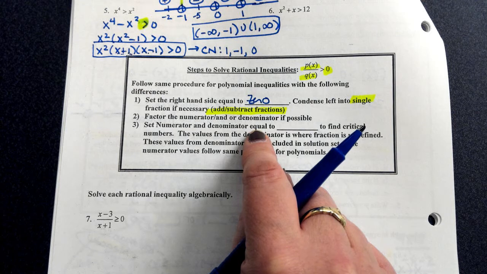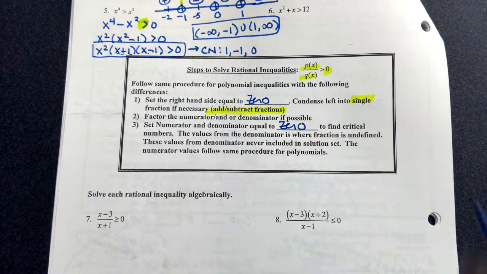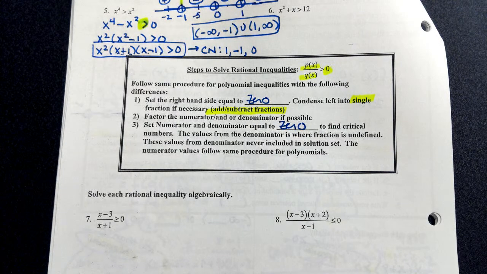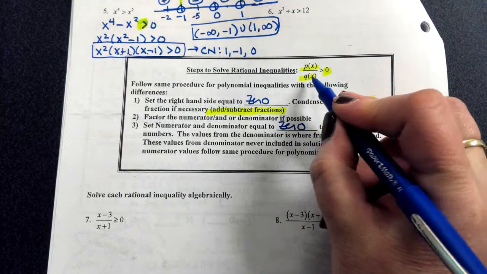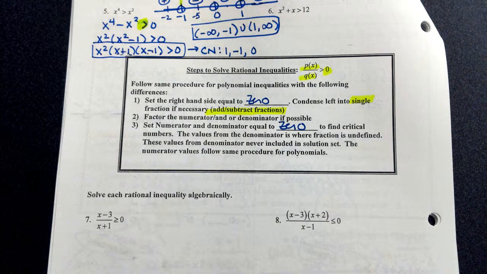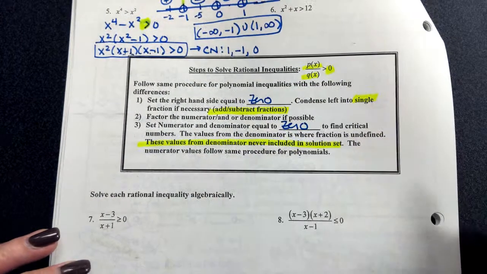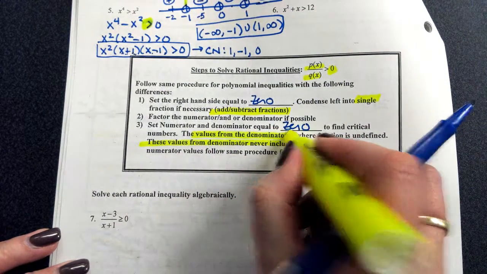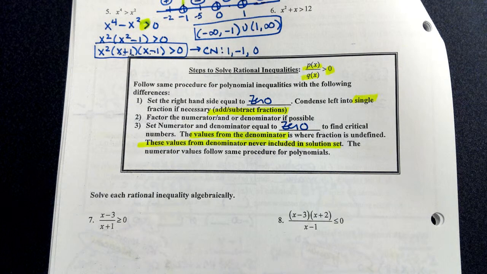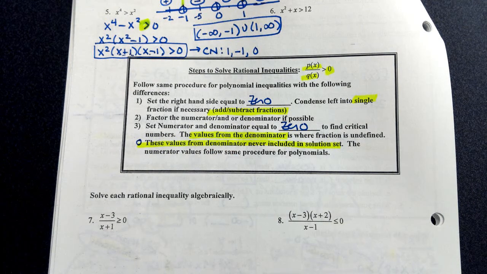To find your critical numbers, you set the numerator and denominator equal to 0. And you still do the number line test like you've been doing. But the way you find the critical numbers is different. Remember, can you ever have 0 in the denominator of a fraction and make it defined? No. So whenever you get critical numbers from the denominator, they're never included in the solution set. The values from the denominator are always going to have open circles on the number line because you can never include them. That would give you a 0 in the denominator.